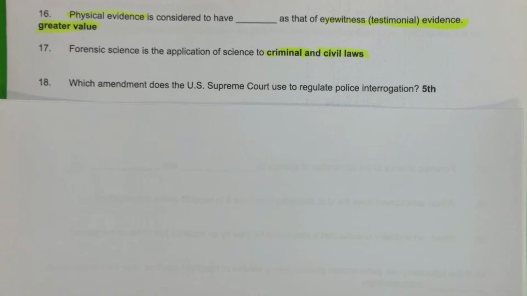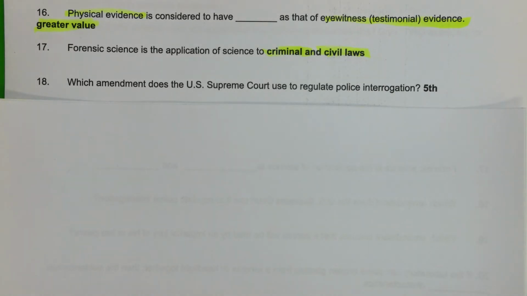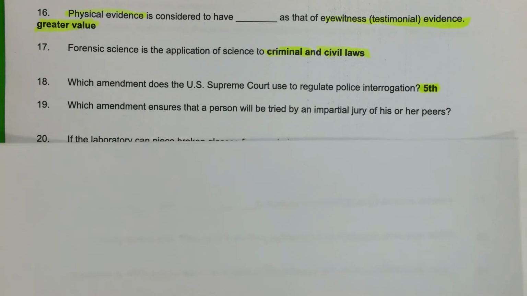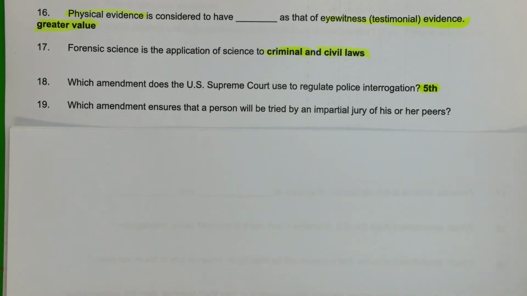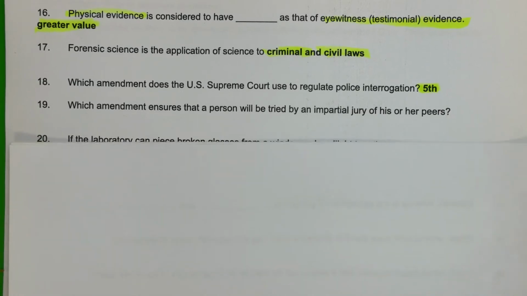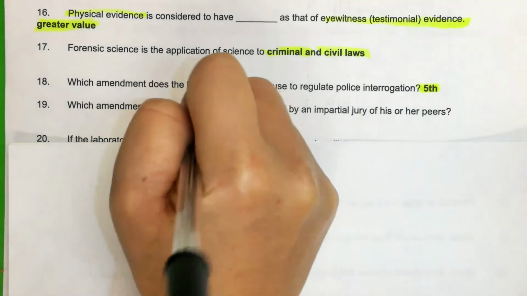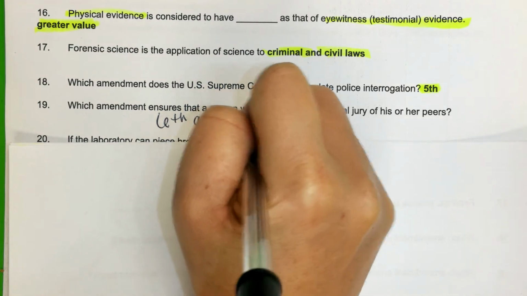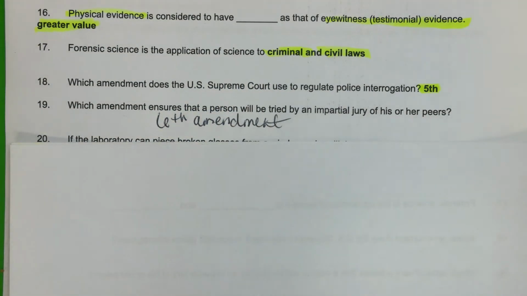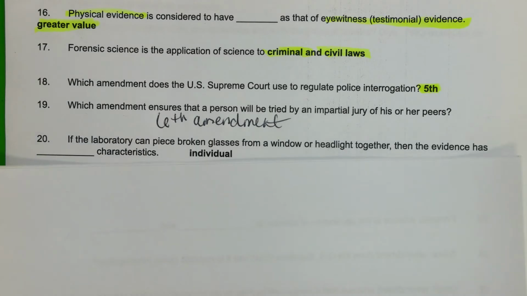Number 18, which amendment does the Supreme Court use to regulate police interrogation? We did not review that too much, but I went ahead and added that in there. This would be the Fifth Amendment, okay? Of course, this one, which amendment ensures that a person will be tried by an impartial jury of his or her peers? Unfortunately I didn't put the answer, but that one will be considered the Sixth Amendment. The Sixth Amendment.